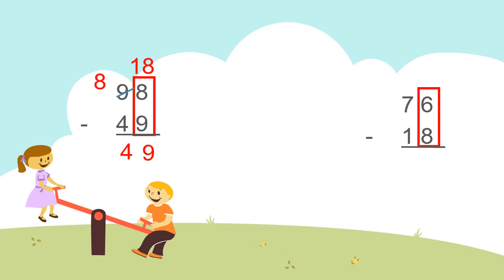Now here, I'm going to start with the ones. I don't have enough, so I'm going to take from the tens. The tens are 7, so there will be 6. And the ones make 16. So 16 minus 8 is 8, because of the doubles, 8 plus 8 make 16. So 16 minus 8 is 8. And 6 minus 1 is 5.